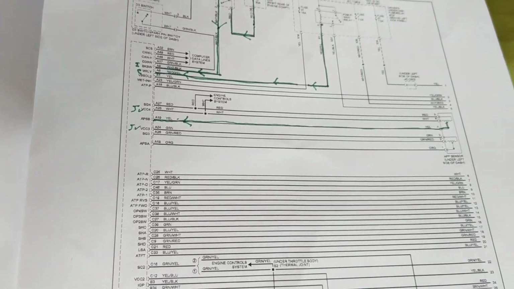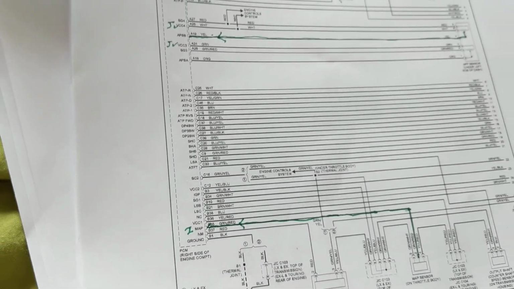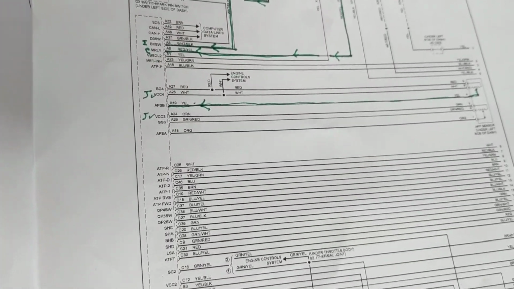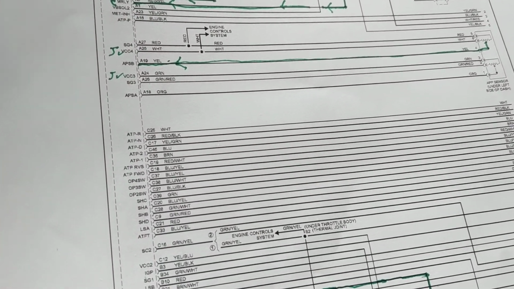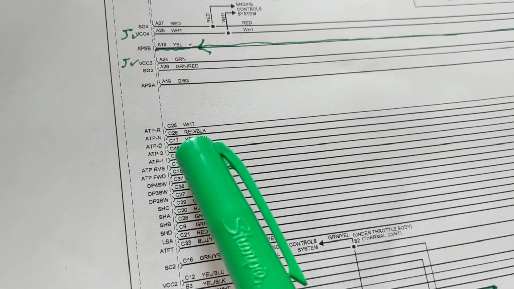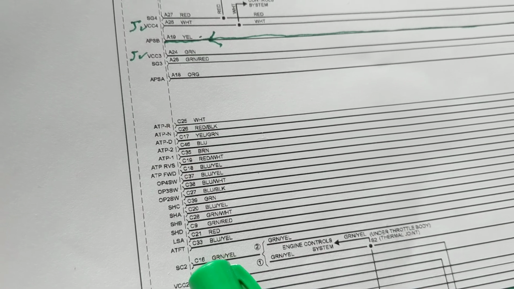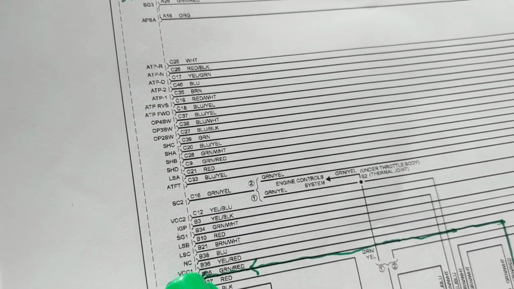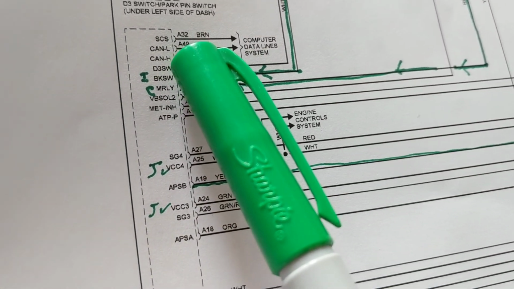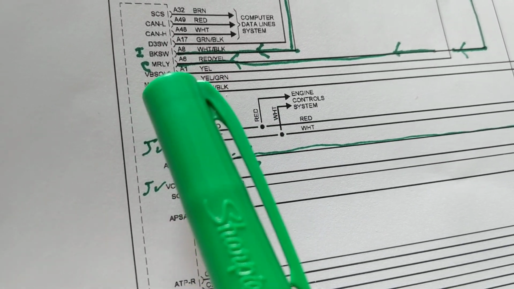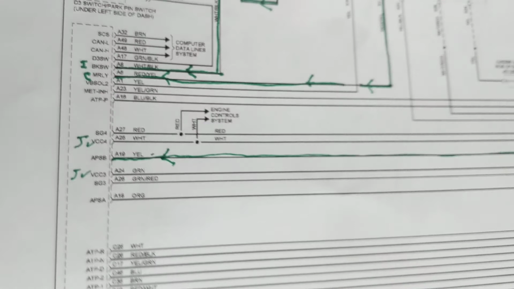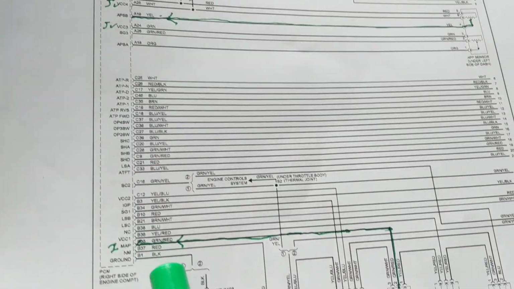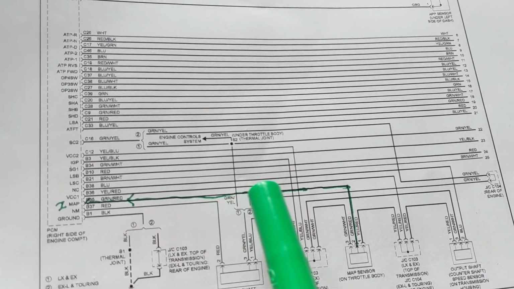Hi again, everybody. Welcome. We've spoken in the past about computer modules for GMs and Fords. When it comes to the Asian cars, there's no difference. The only difference is each manufacturer will use different abbreviations for the pins. And that's the difficult part, because you really don't know what the abbreviation stands for. So the best way, the method I always use, is I always look first at what it's connected to.